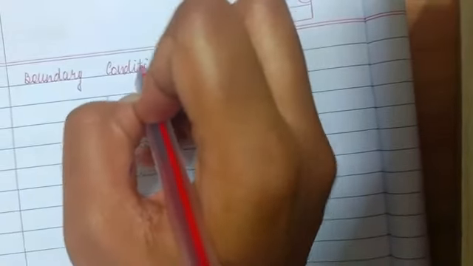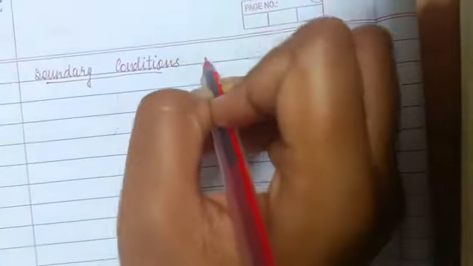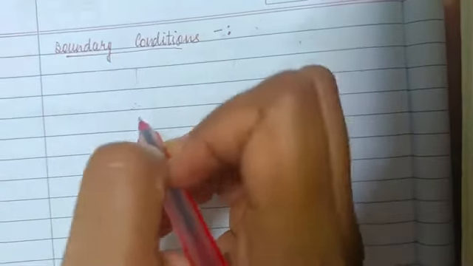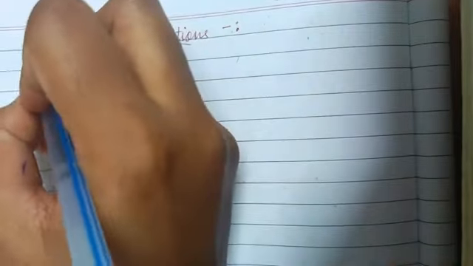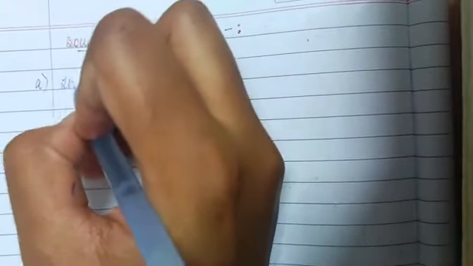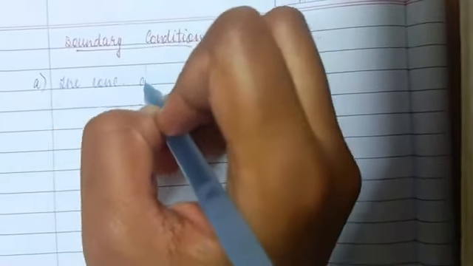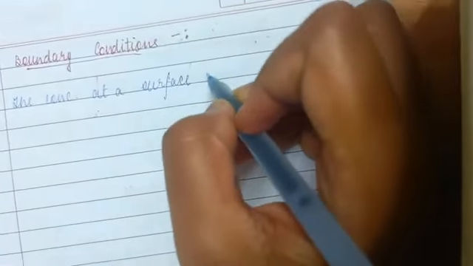To solve the differential equations, we will require some boundary conditions. And there are 4 boundary conditions which we can use, as mentioned in the question. So the first boundary condition can be the concentration at a surface can be specified.